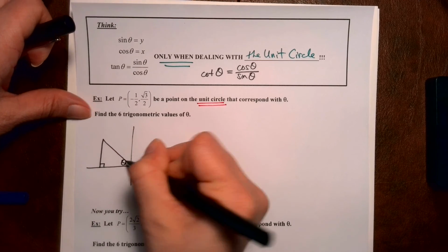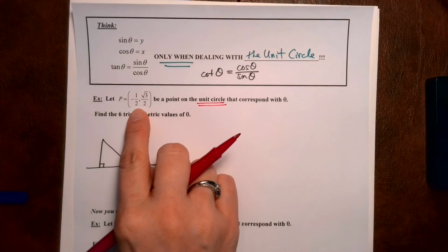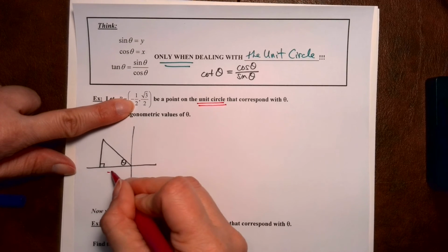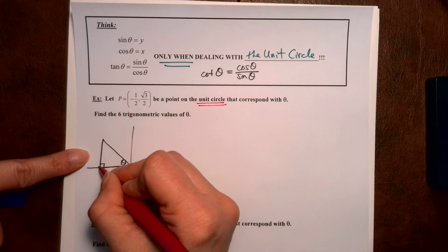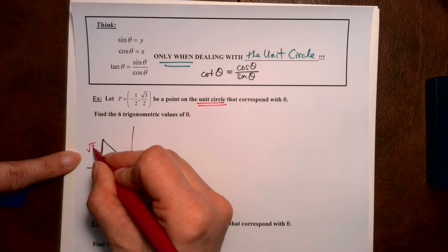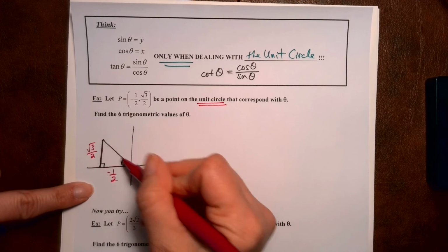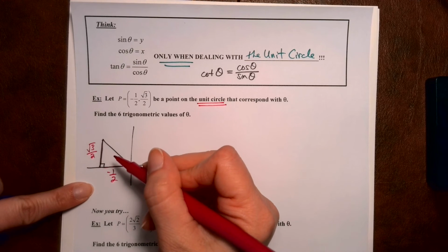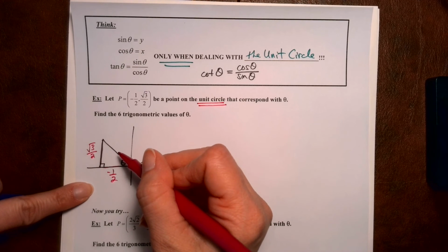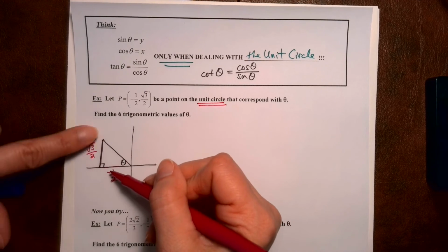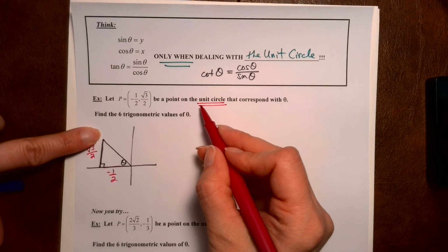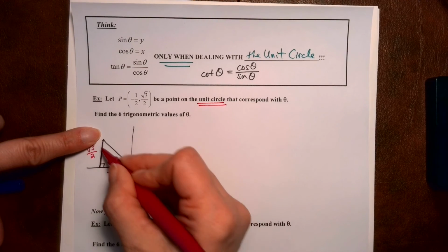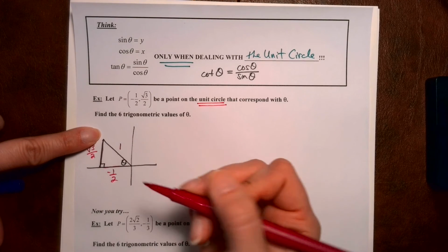In quadrant 2, we go negative 1/2 to the left, and then we go up radical 3 over 2. Does anybody know what the value of the hypotenuse is? Without doing Pythagorean theorem, we know what this is. Because it said unit circle, the hypotenuse is automatically 1.